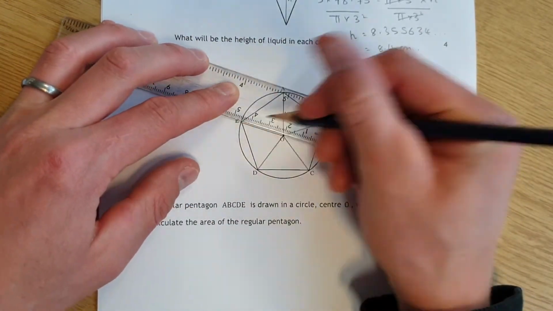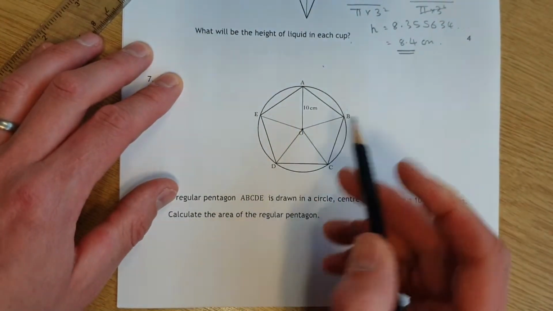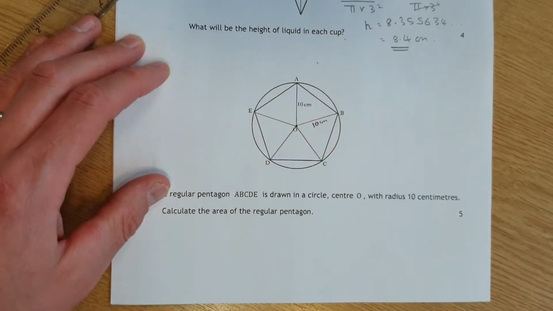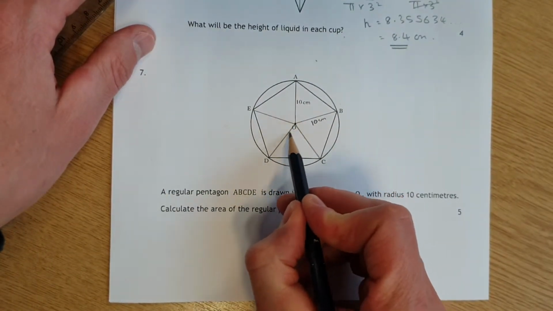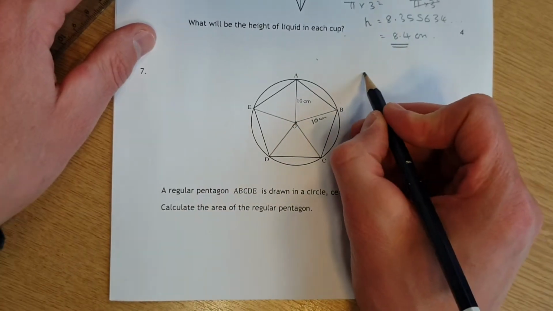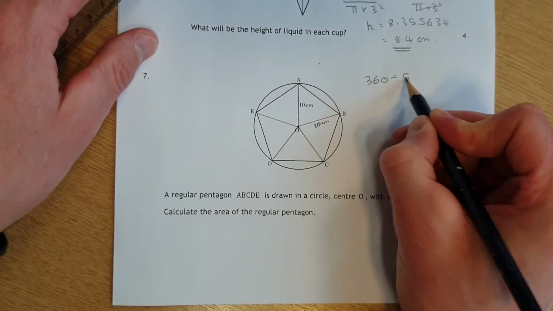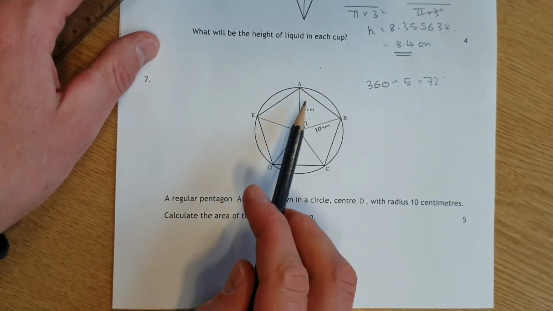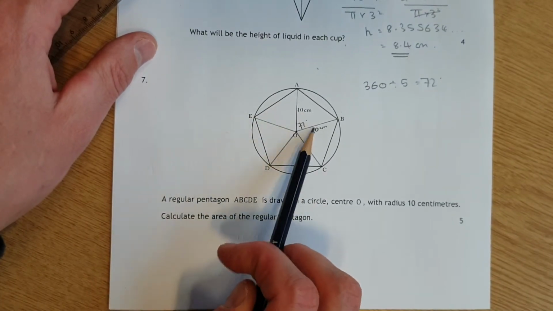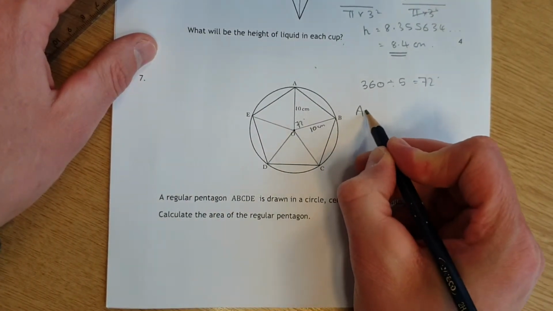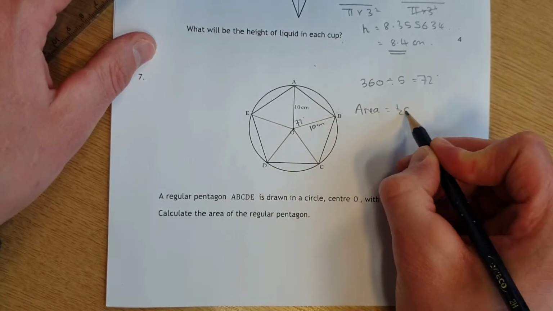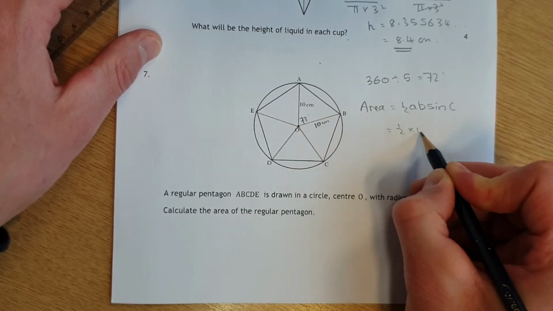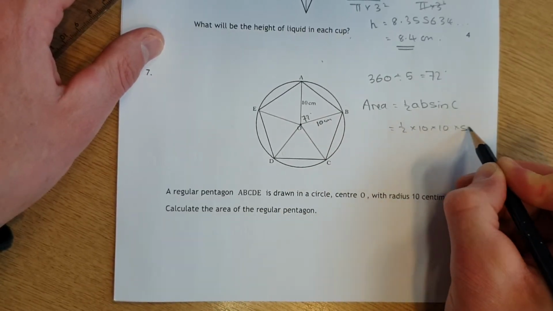But just to let you see how that works. So if AO is 10, BO is also going to be 10 because it's a regular pentagon. We also can see we've got 360 degrees, which is split into 5. So 360 divided by 5 equals 72 degrees. So that's our angle right here. So we've got a triangle, you've got an angle, and you've got 10, you've got 10. So we can use the formula area equals a half AB sine C. So it's a half times 10 times 10 times sine 72.